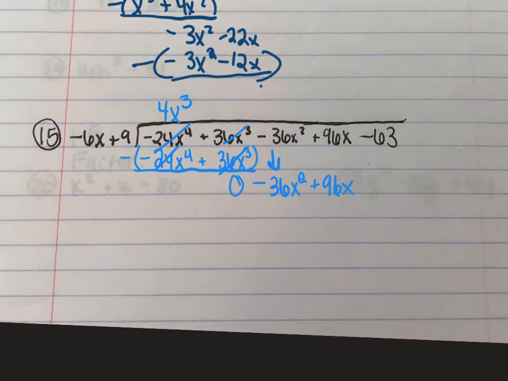Right, and then in that case, we're going to just ignore our 0, and then we're going to divide our negative 36x squared by our negative 6x. So that's going to give us a plus 6x, which we then multiply, which gives us negative 36x squared plus 54x, and we are subtracting that. So those cancel. 96 minus 54 gives us 42x. Bring down our minus 63.